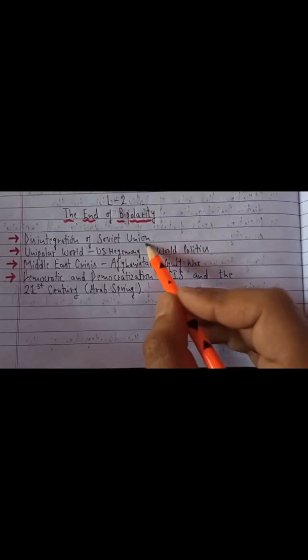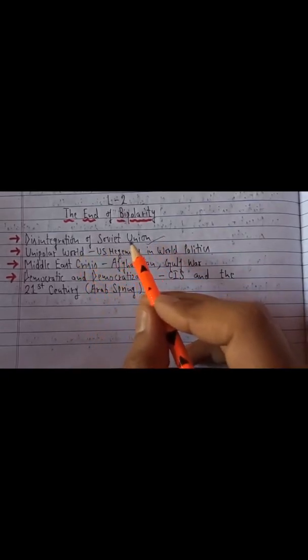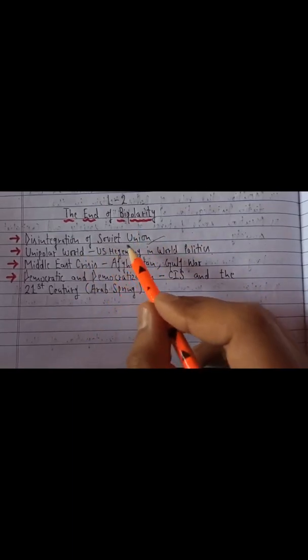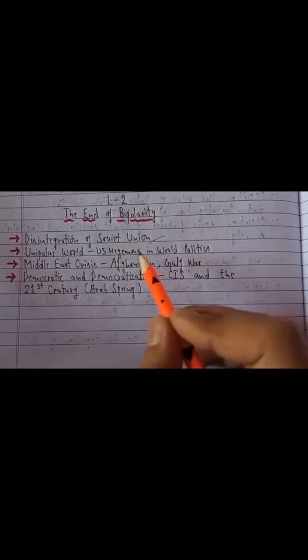And if you see your NCERT book, till now we have covered only this part, that is disintegration of Soviet Union. Although this is just a single topic under this new syllabus, to understand disintegration of Soviet Union, I had taught you the complete chapter of NCERT, that is chapter number 2, in which we covered what the Soviet system was in detail. Then I told you about Gorbachev and why the Soviet Union disintegrated, as it was one of the superpowers after the Second World War.